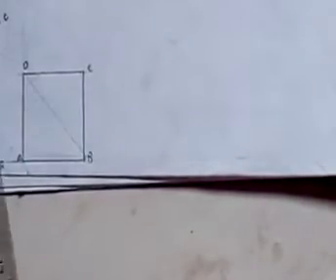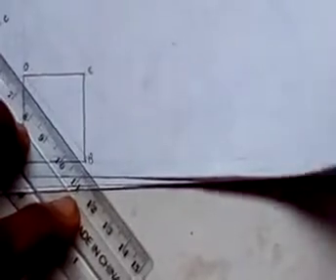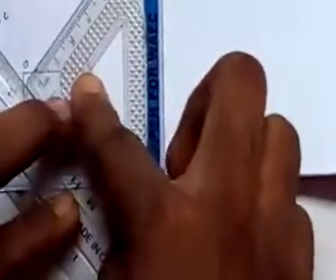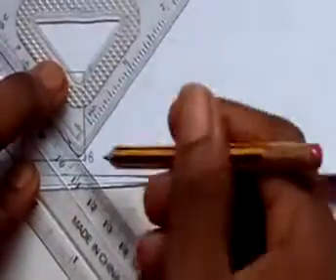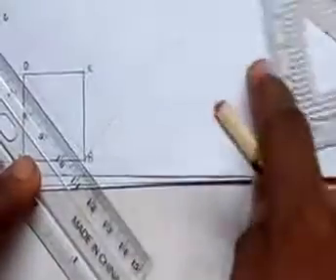desired square. So all you need to do is draw perpendiculars. So I'm drawing perpendiculars now at B and D. This is the perpendicular at D. So this perpendicular will be the line on which the height of the square will be drawn. So this is a new square drawn on the diagonal.